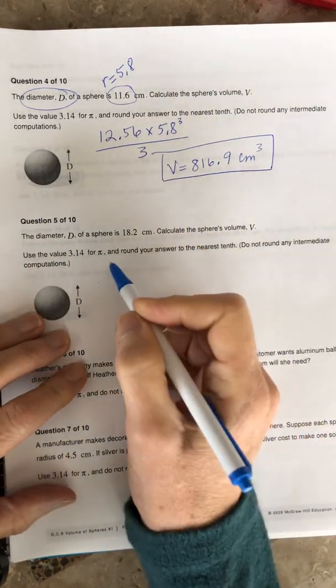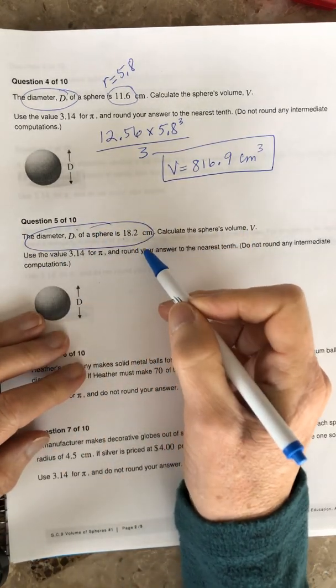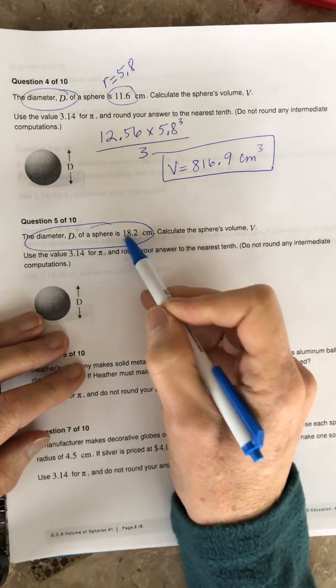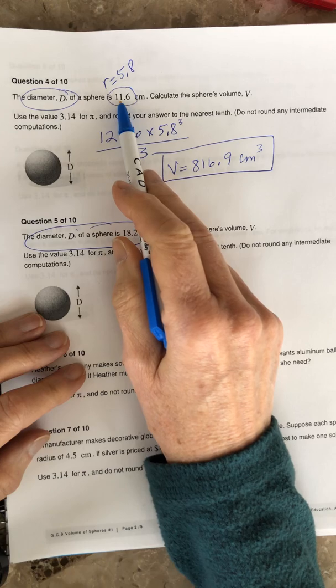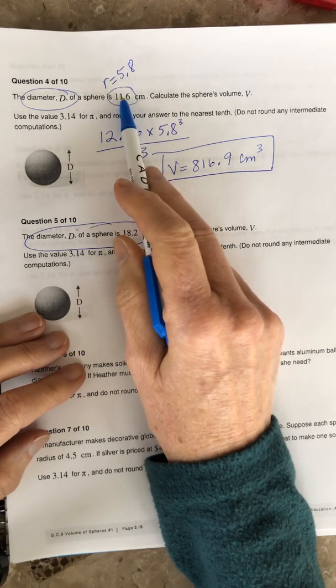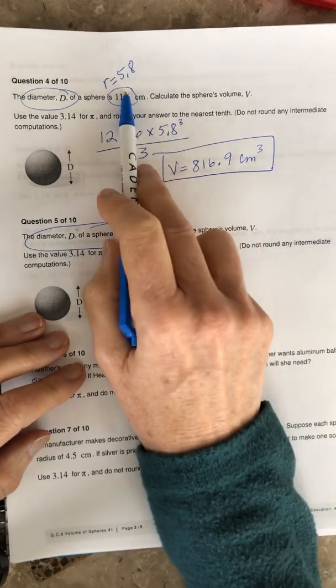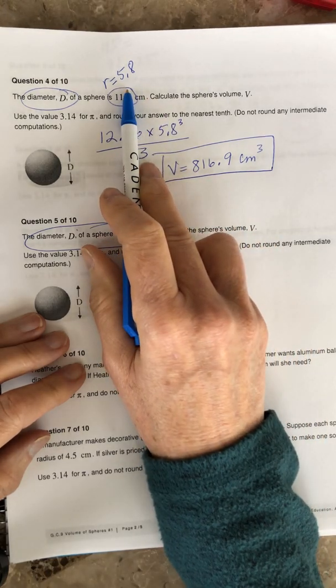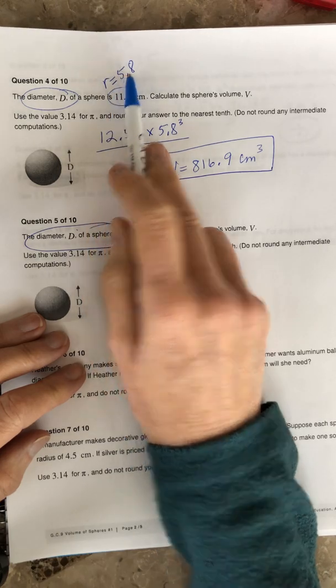Number 5. Oh boy, they love giving us these diameters. The diameter of the sphere is 18.2. When I have even numbers, that was my little trick before. I didn't have an even number there, even though I could have done something. Okay, fine. A half of 11 is 5.5. 5.5 plus half of 6 is 0.3. I get 5.8. Bam.